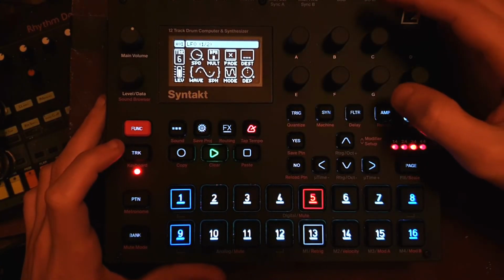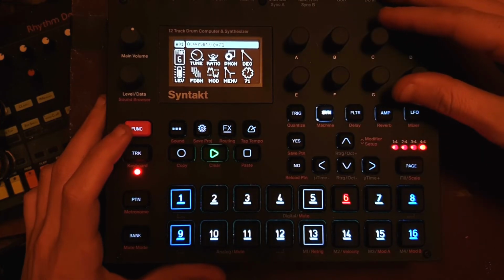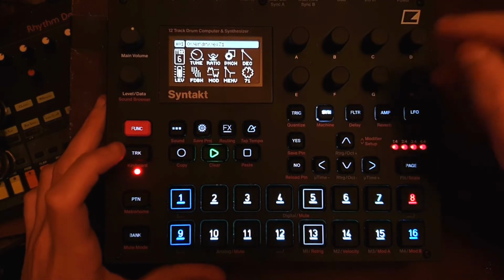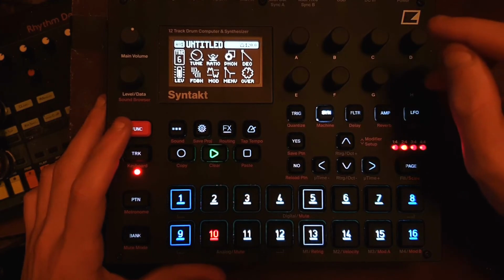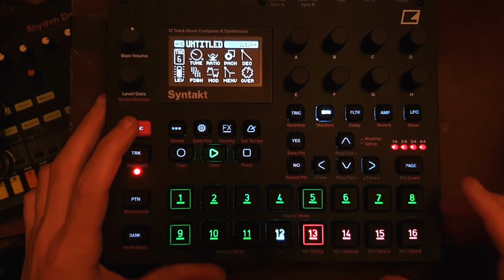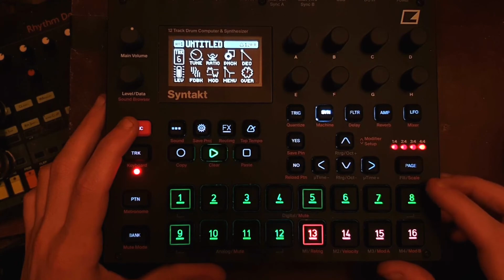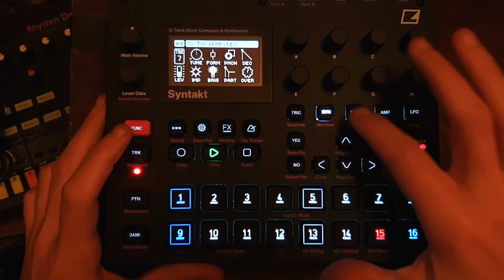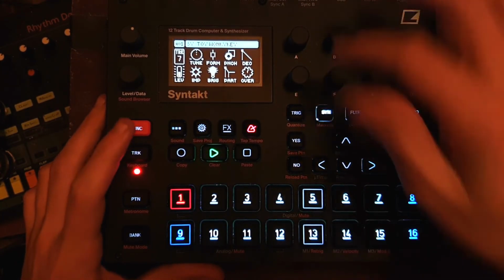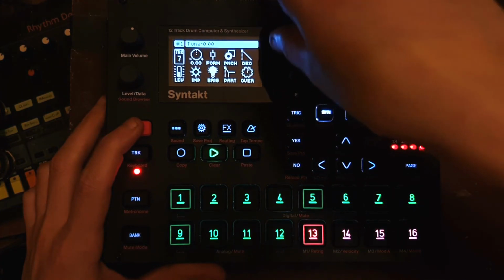Go back to our bass, put a little bit more overdrive on that. Go into our toy, that broken key, maybe we'll tune that down.